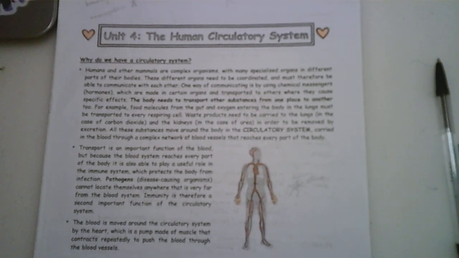So humans and other mammals are complex organisms with many specialised organs in different parts of their bodies. They need to be coordinated and must therefore be able to communicate with each other. One way of communicating is by using chemical messengers like hormones, which are made in certain organs and transported to others where they cause specific effects. So the body needs to transport these hormones and other substances from one place to another.